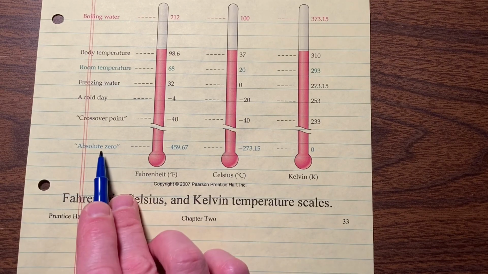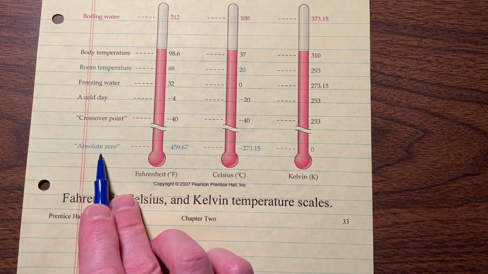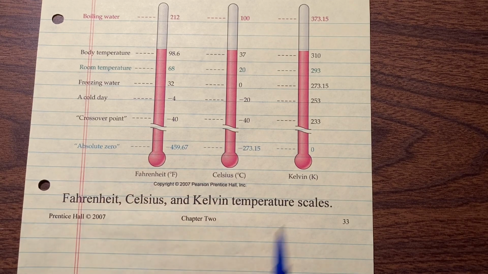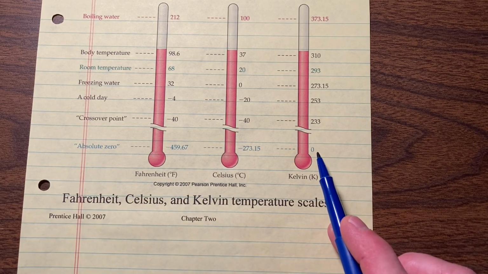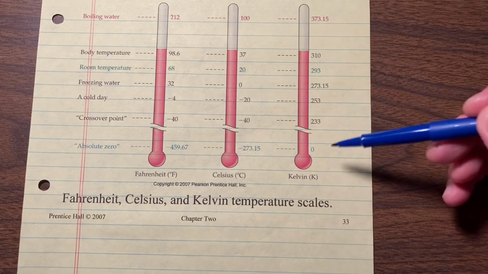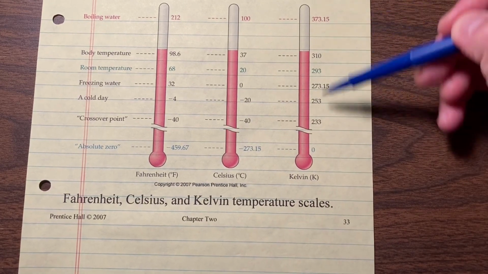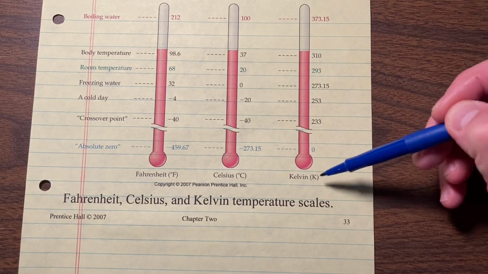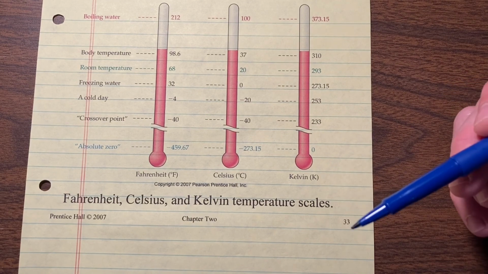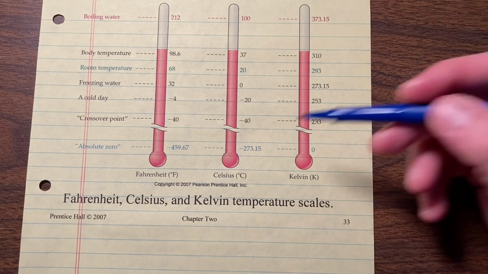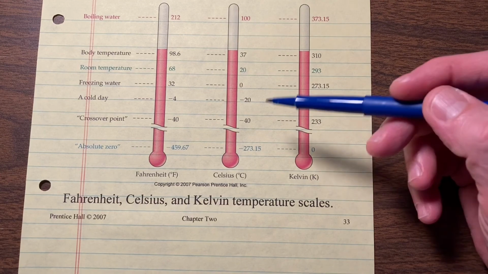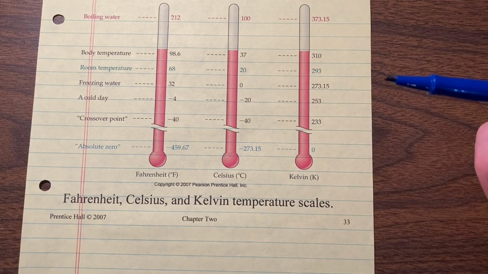Absolute zero is the lowest possible temperature, when all atomic motion is supposed to stop, and on the Kelvin scale that is just called zero. You'll notice on the Kelvin scale there are no negative temperatures, which is why we use Kelvin in all the equations we're going to use in this class. We'll use Kelvin because we want positive temperatures all the time.